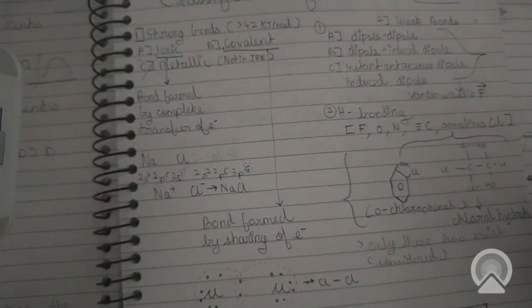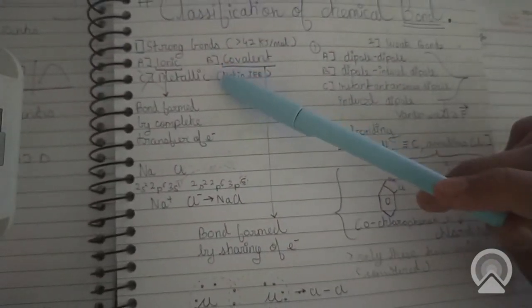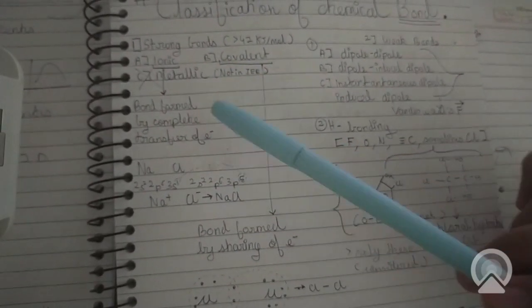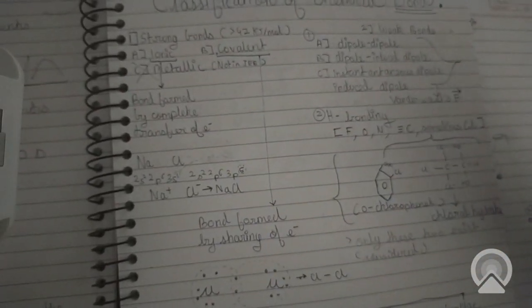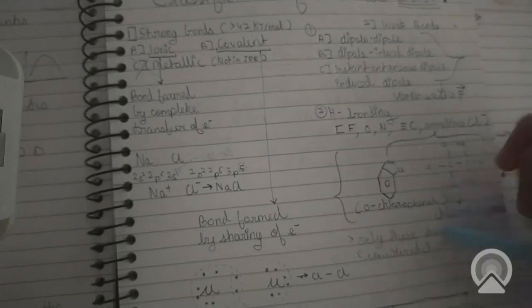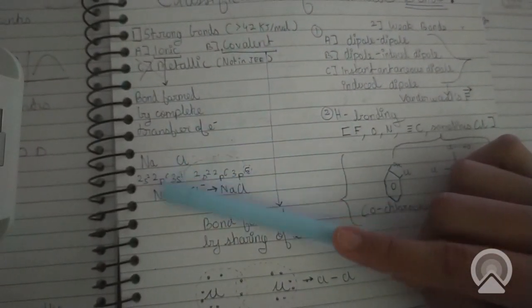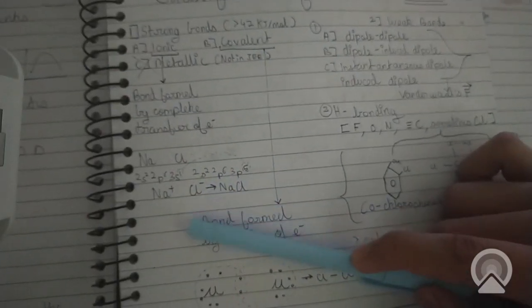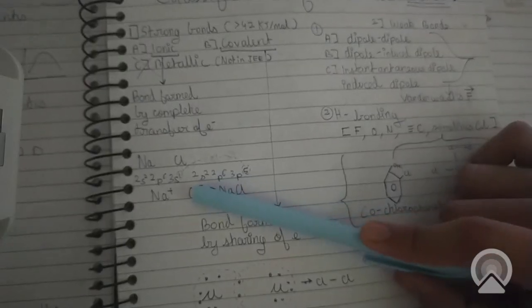Let's quickly go over it. I will not take much time. I will get to van der Waals forces. So ionic bonds are the bonds formed by complete transfer of electrons, where there is a development of positive and negative charges in the atoms, right? This Na atom donates one electron to the Cl atom, giving Na plus and Cl minus, to form NaCl. Here I have written it.